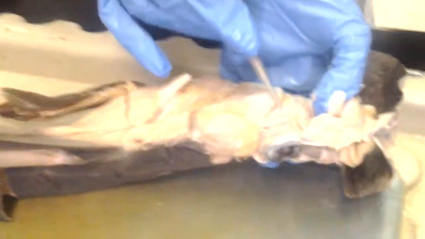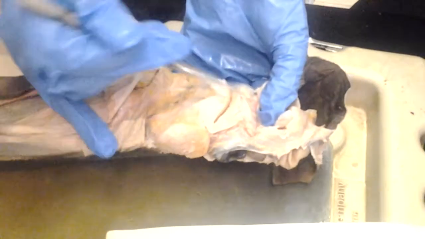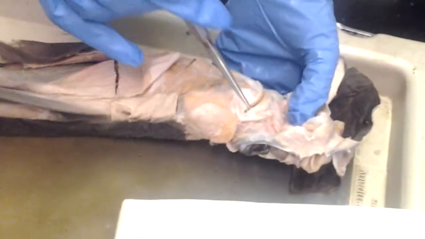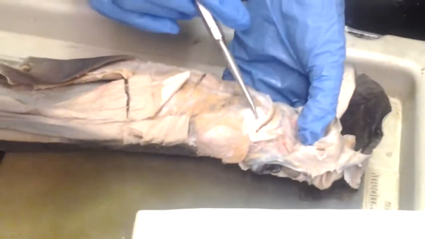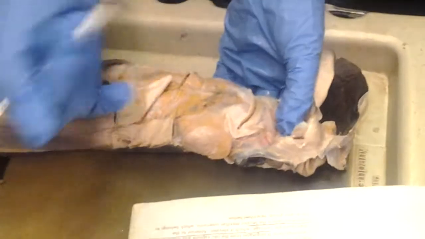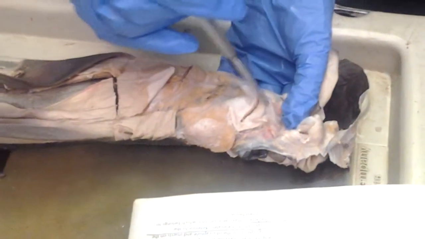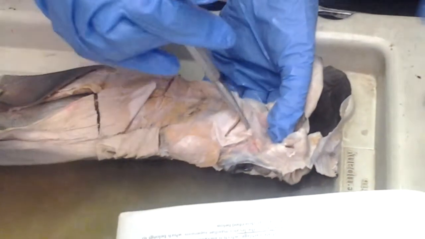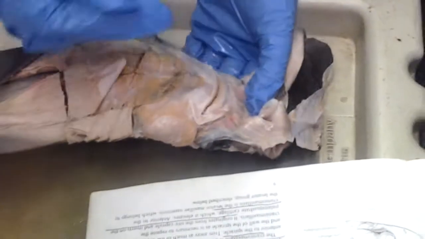These are the labial cartilages. This is the Meckel's cartilage. So the labial cartilages are on the side. They connect the two. No, this is the labial cartilage, and there's one on the other side. The palatoquadrate is the upper jaw. Meckel's cartilage is the lower jaw.